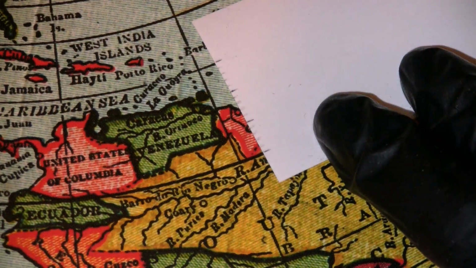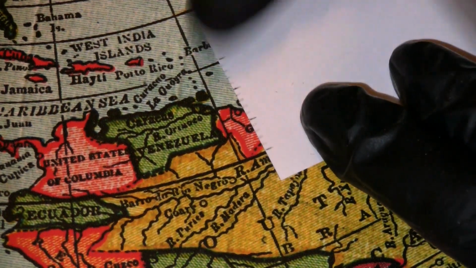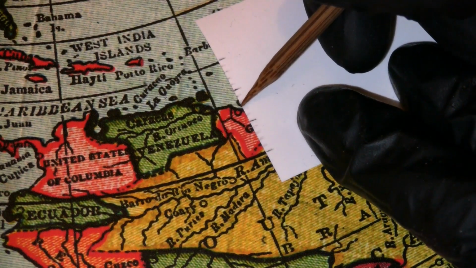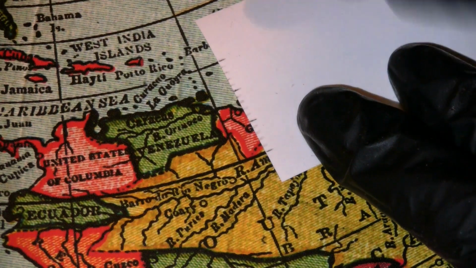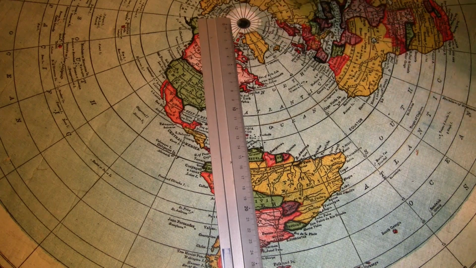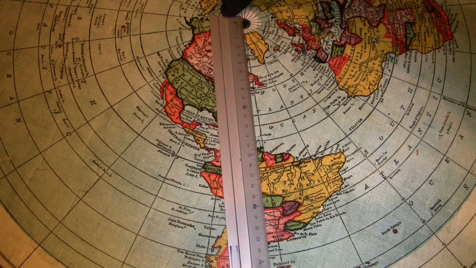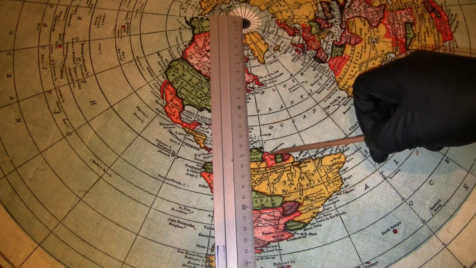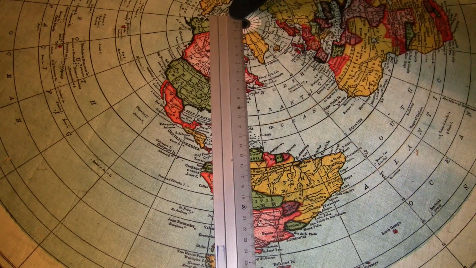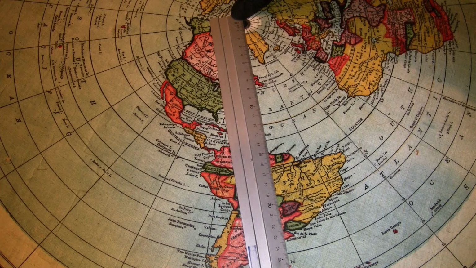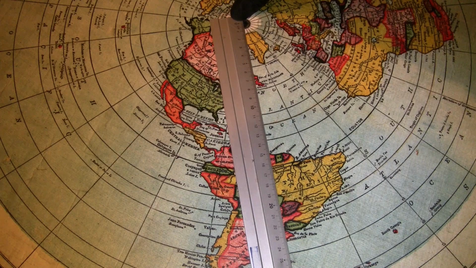So if I want to measure the longitude line with my ruler, I will measure it at exactly 7 degrees north. To measure the longitude line, I have to place my ruler on the North Pole. This is Georgetown in Guyana, and then I have to move the ruler to the exact location. So there.